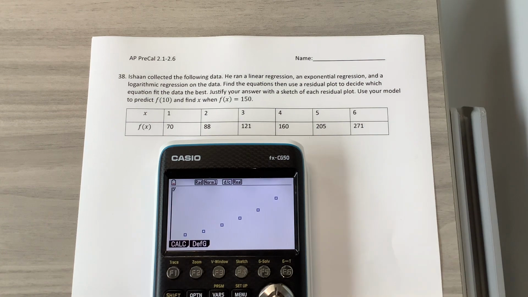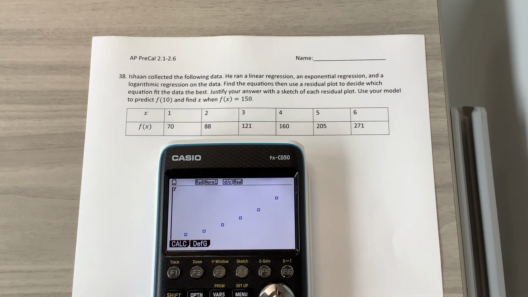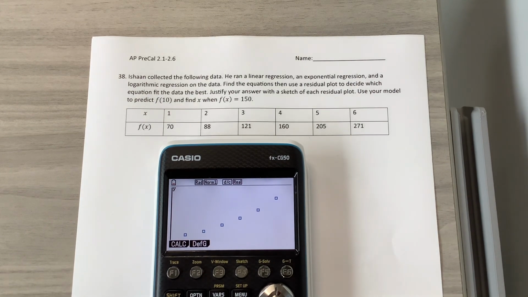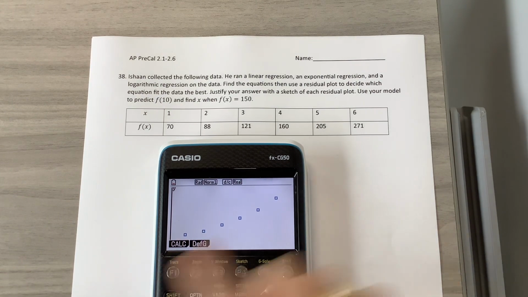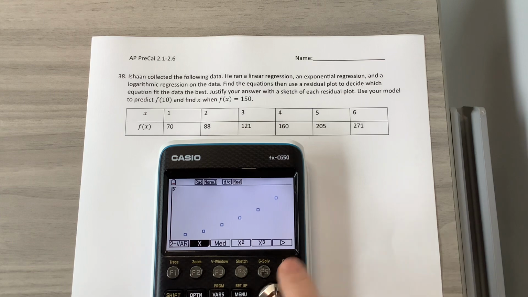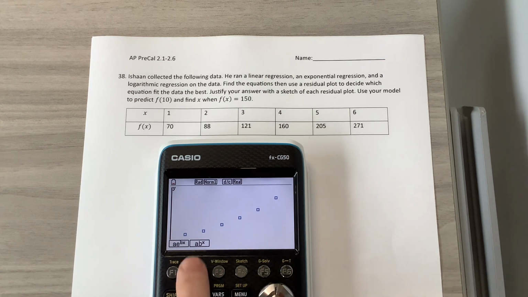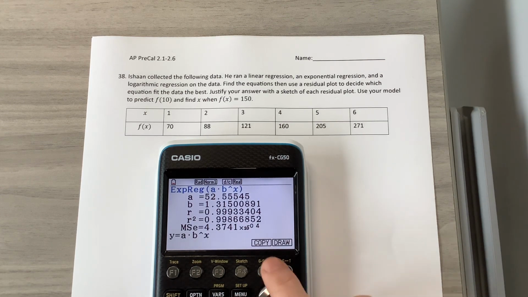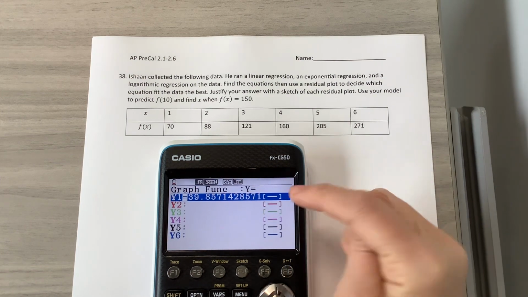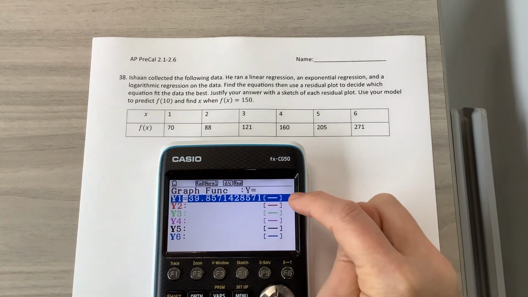If I go to graph 1 again, I need to look at the original data. I was trying to run a regression on my residual plot, which is not what I want to do, a little ridiculous. Okay, back to the original data. I can go calculate, come back over to my exponential, a times b to the x. Here it is. I can copy it, so I'm going to copy it while I'm there just so I don't have to do it later.